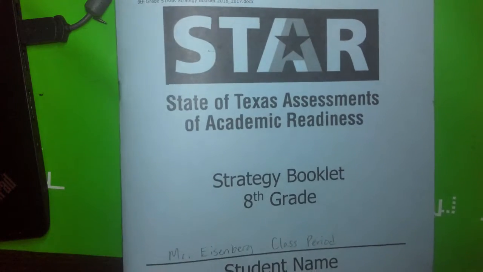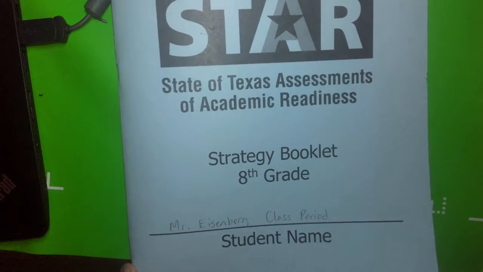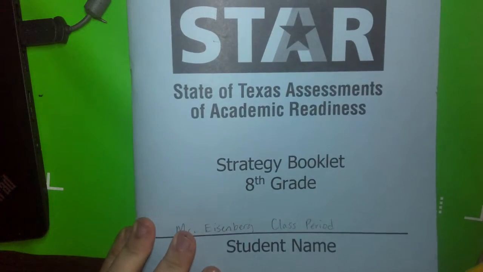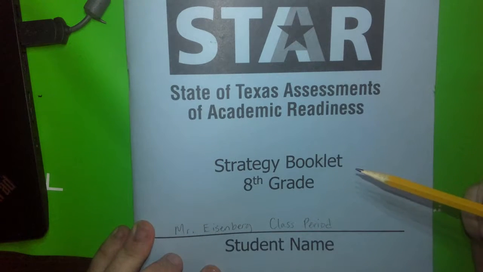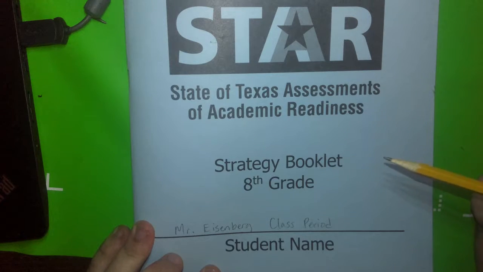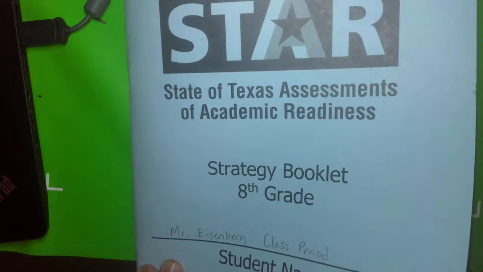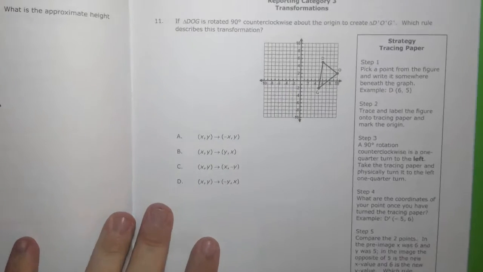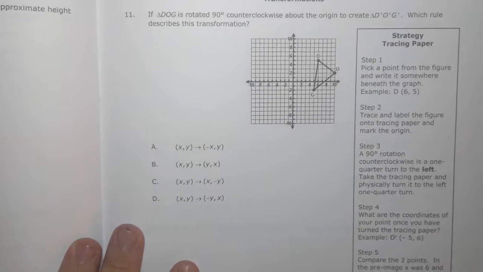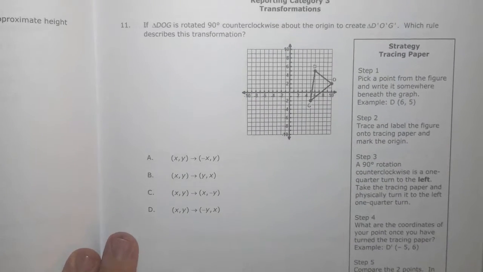Alright guys, so today is Friday. Yesterday we did some problems with dilations, working with transformations. Today we're going to once again work in our 8th grade strategy booklets, our STAAR blue booklets, our warm-up booklets. And today we're going to start on page 47, on number 11. We're going to be working with all the other types of transformations that we have.